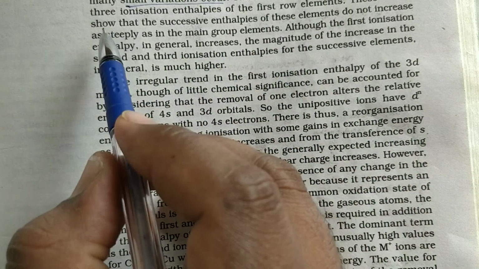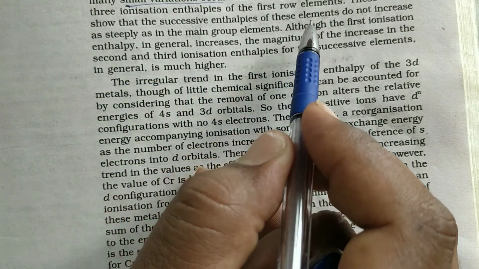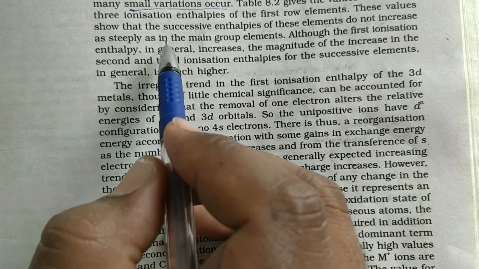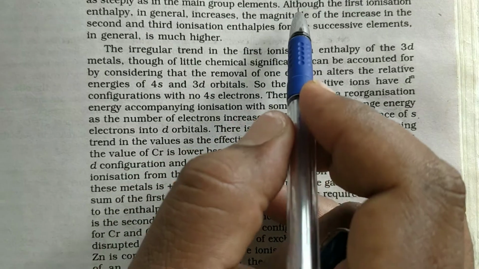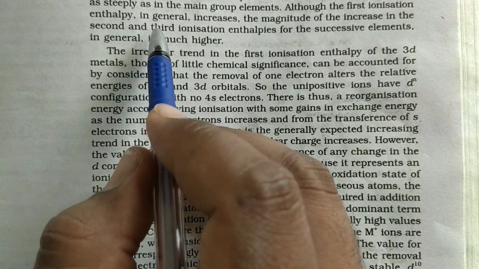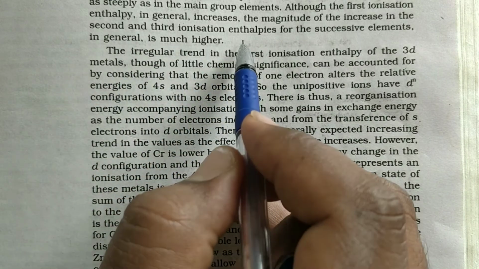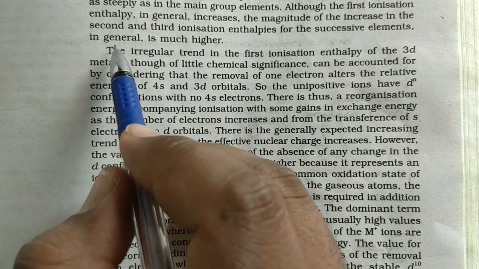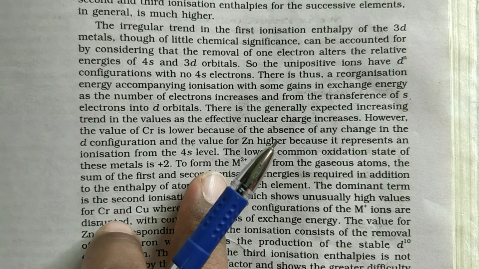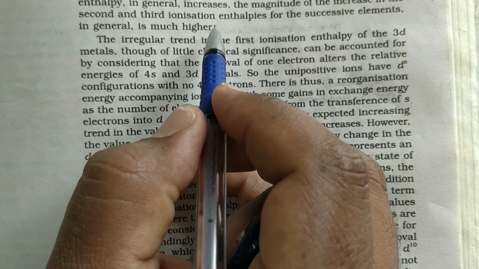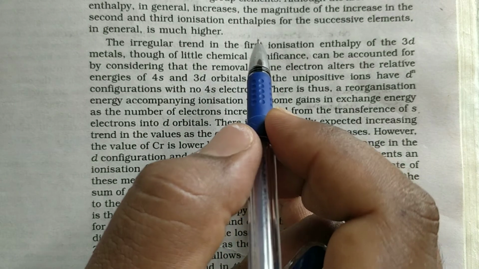First row elements. These values show that the successive enthalpies of these elements do not increase as steeply, steeply meaning continuously, as in the main group elements. Although the first ionization enthalpy in general increases, the magnitude of the increase in the second and third ionization enthalpies for the successive elements in general is much higher. These are all normally known things. Second and third ionization energies will be greater than the first ionization energy automatically.